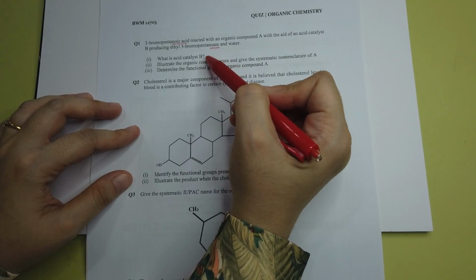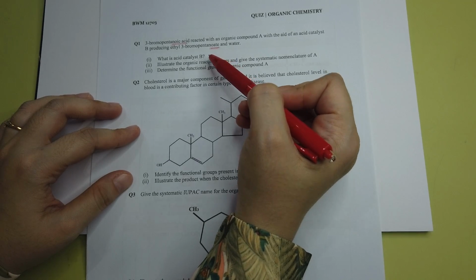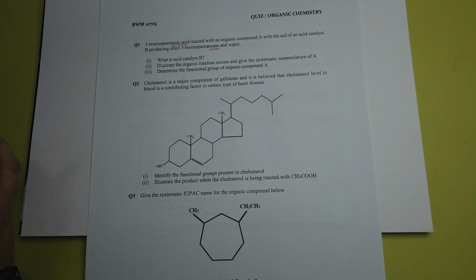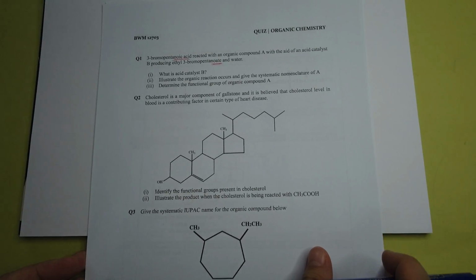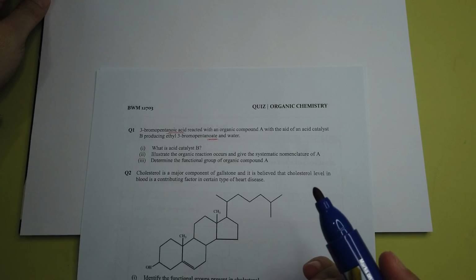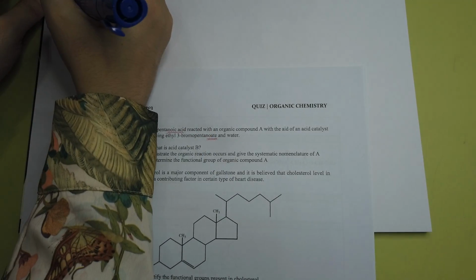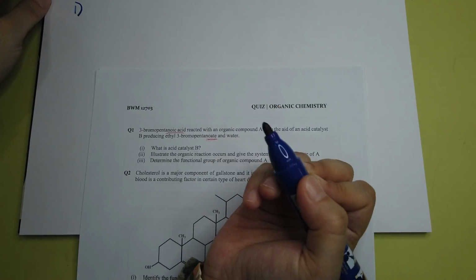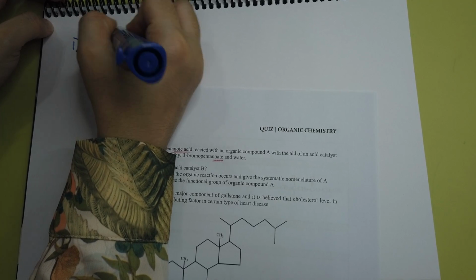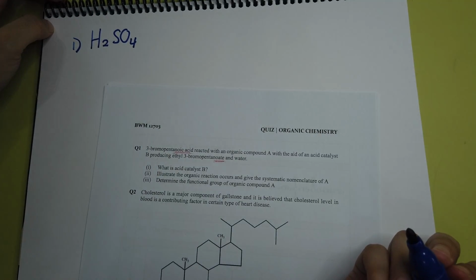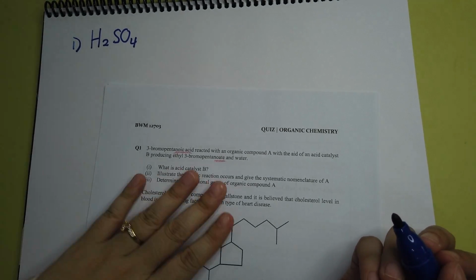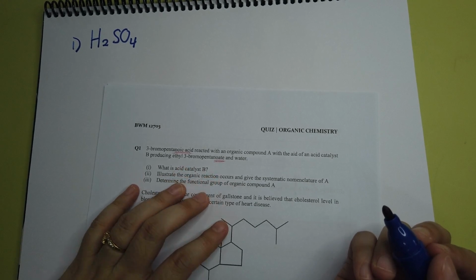Moving on to the first question, what is the acid catalyst B? In the esterification process, the acid catalyst that is used in the reaction is sulfuric acid. So for question number 1, part 1, the answer is sulfuric acid, H2SO4.